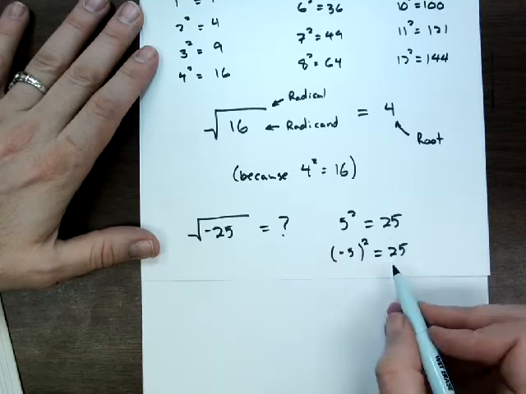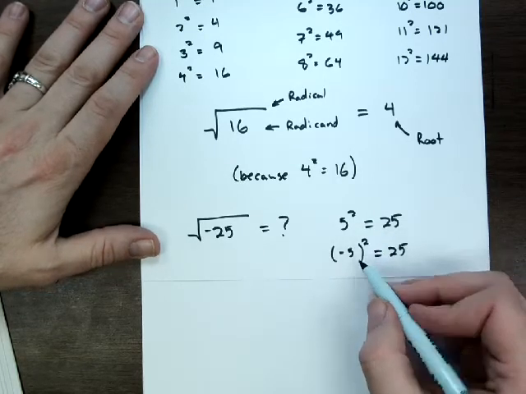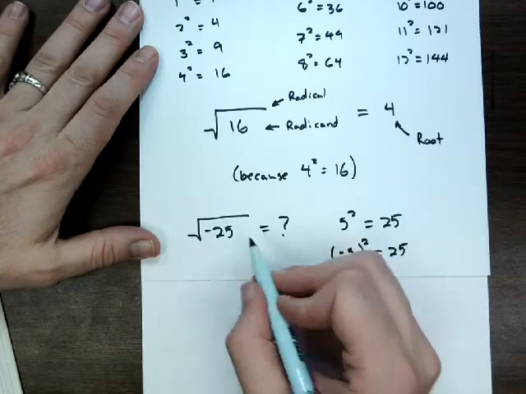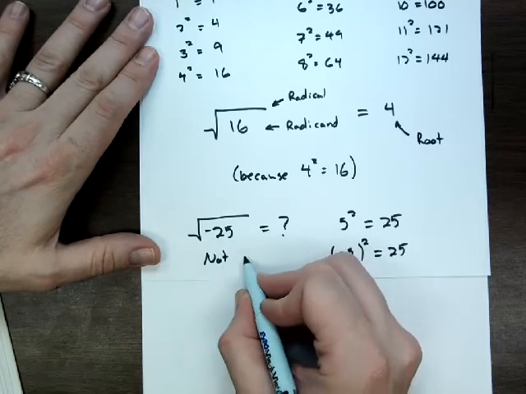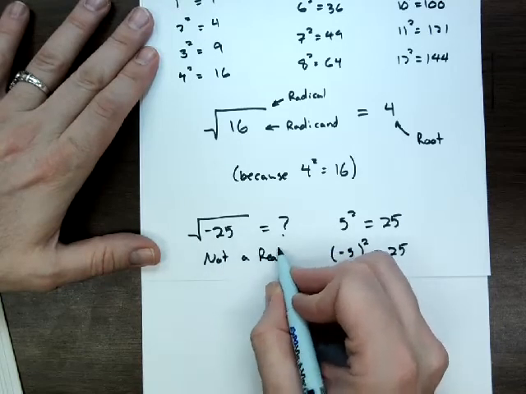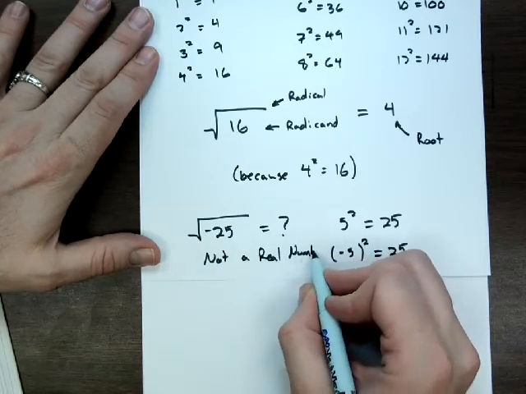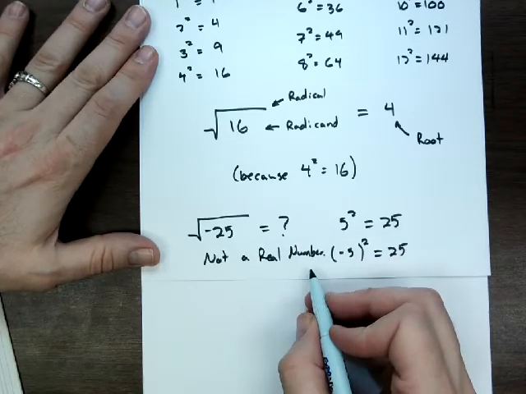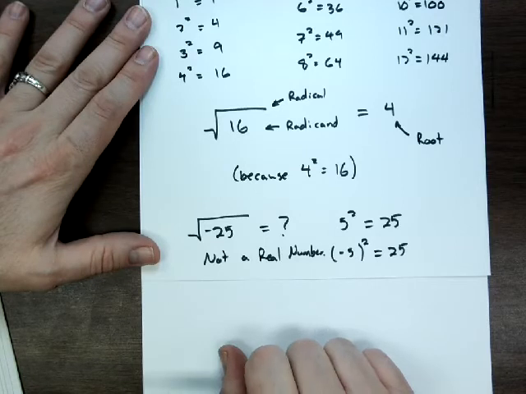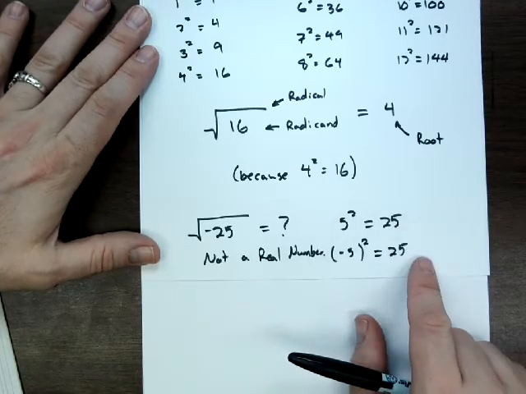There's not a number that would actually give me a negative 25. So we'd say this is not a real number. Which begs the question, is there such a thing as a not real number? Yes, there is. But we're not going to talk about it right now.